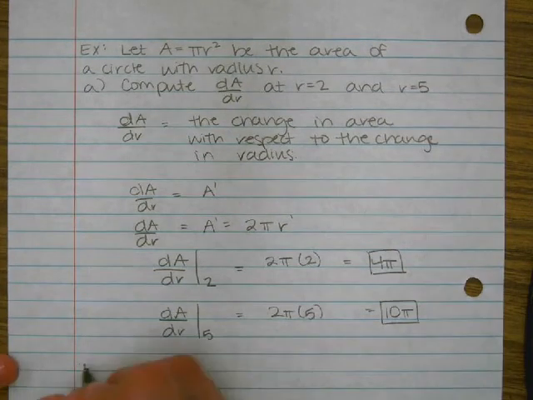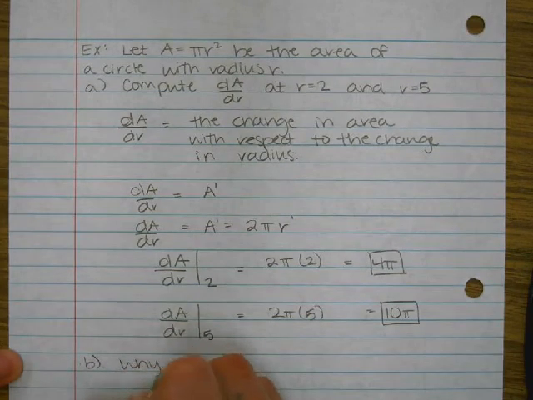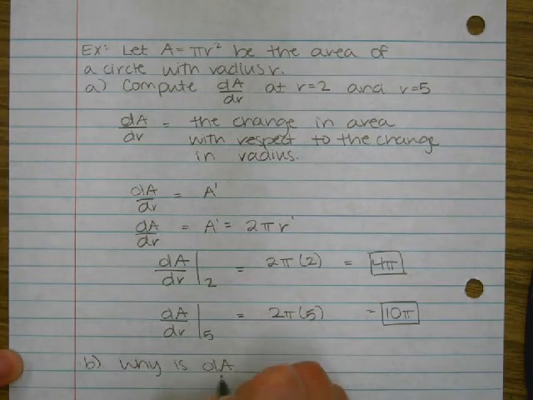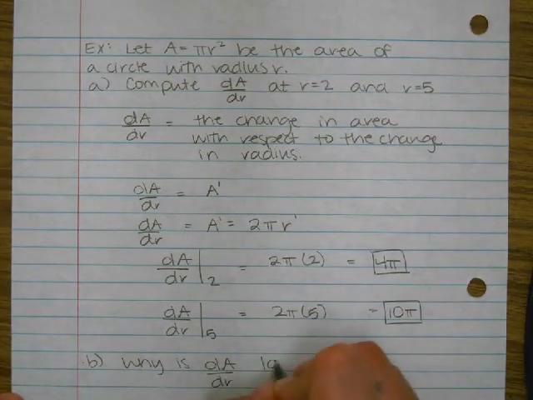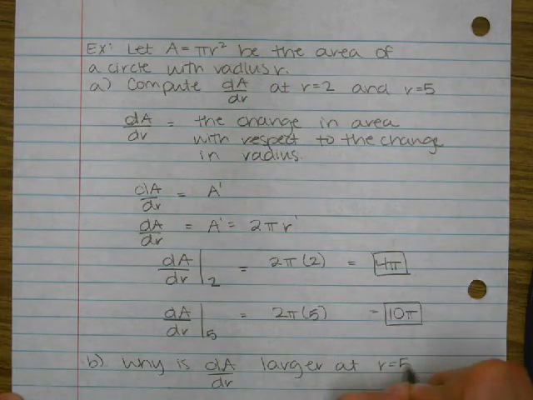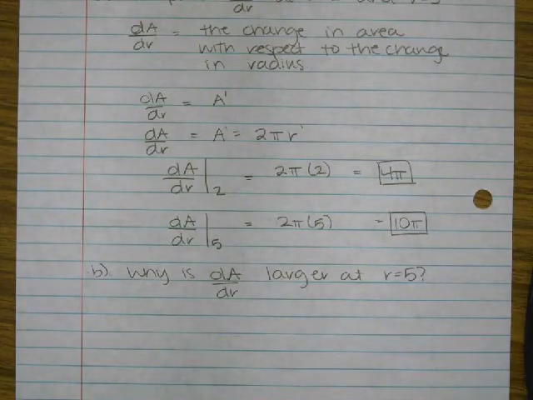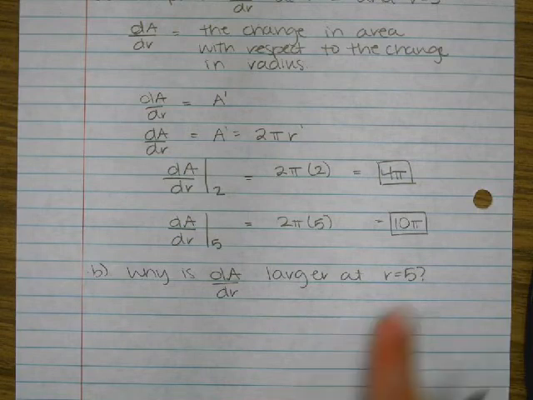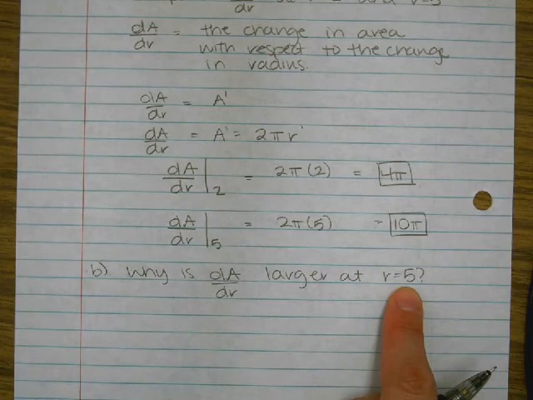Okay, so now we're asking ourselves the question, why is dA/dr larger at r equals 5? If you understand what dA/dr means, it means the change in area with respect to the change in radius. The value is bigger when the radius is 5 because an increased radius is going to increase the overall area.